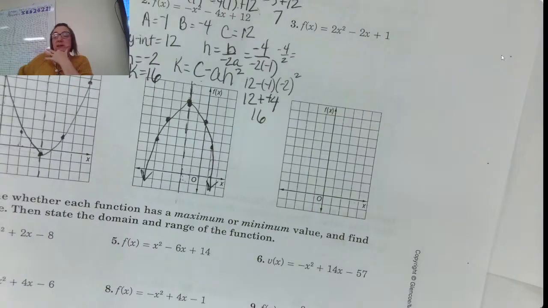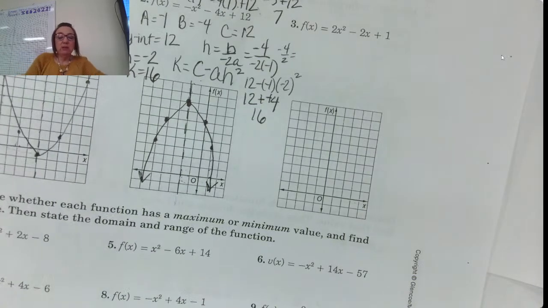If it's sideways, it's not a function anymore. It's just a relation, not a function. Okay, I'm going to stop this.